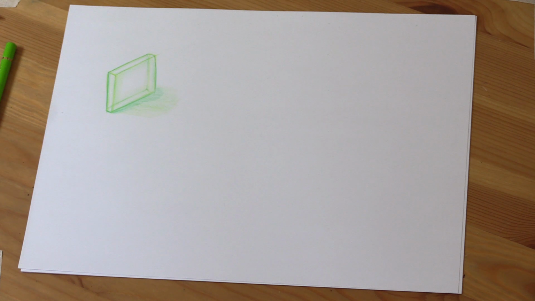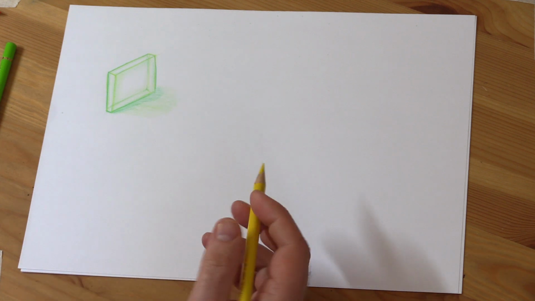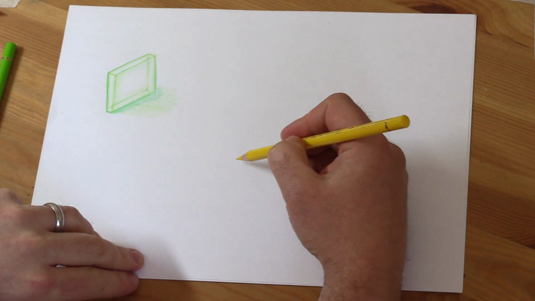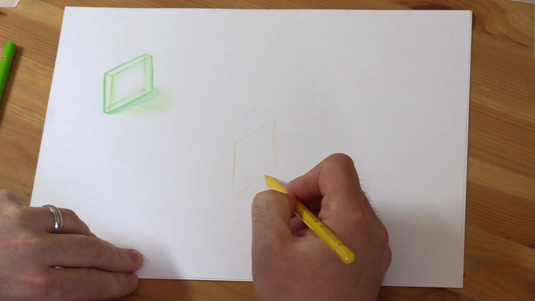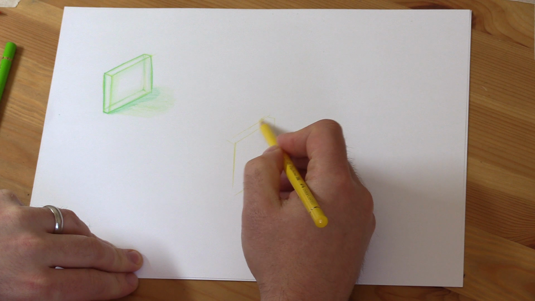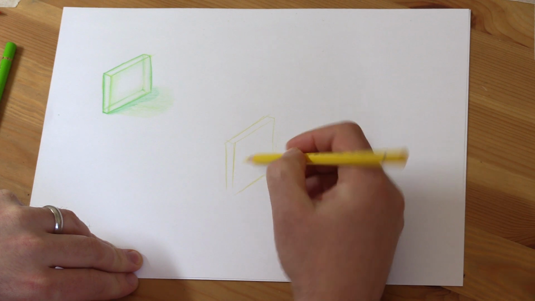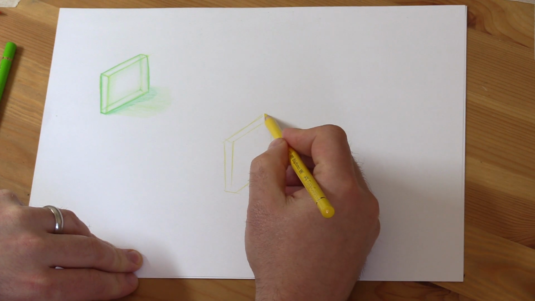So the first thing we're going to do is show you what to do. Take your lightest tone, much like the other tutorials we've gone through. Always start off with your lightest tone and sketch that in. So just going to sketch in the edges of our object. Try and keep this quick.